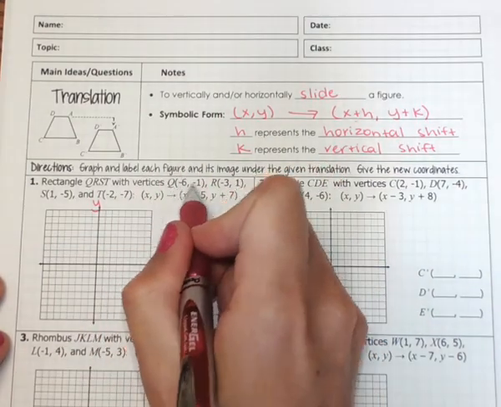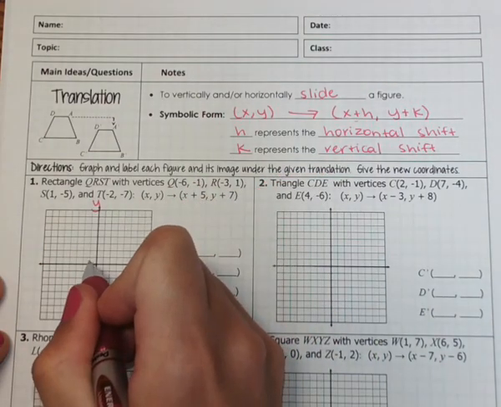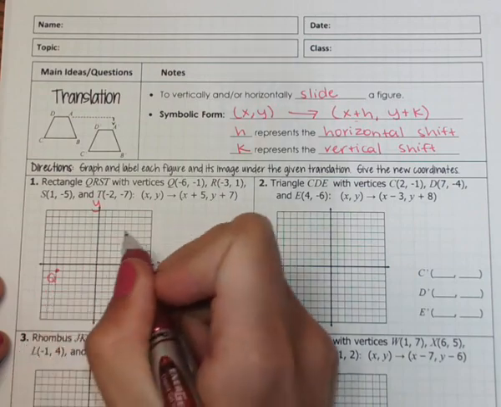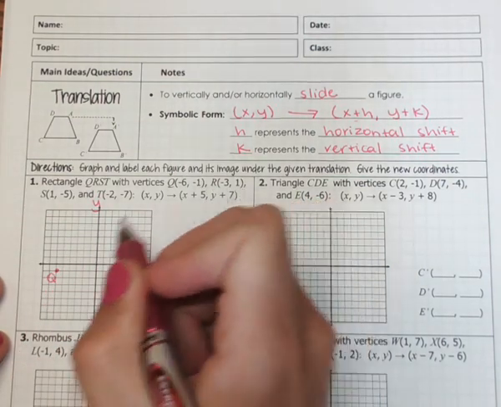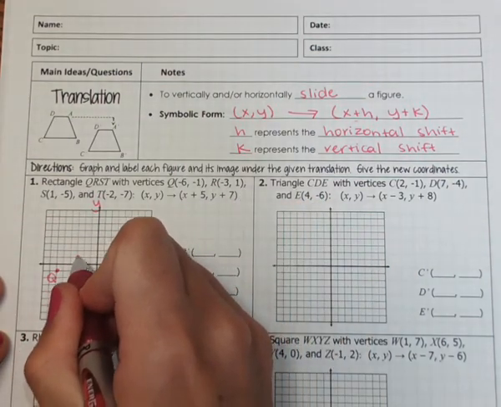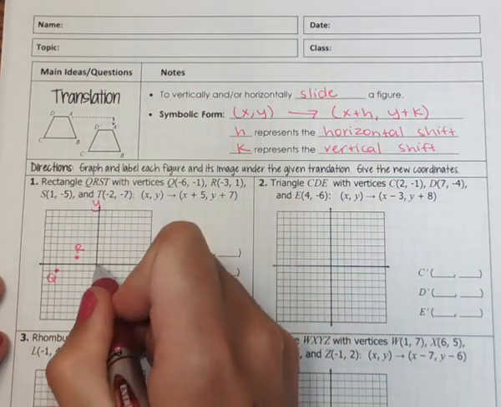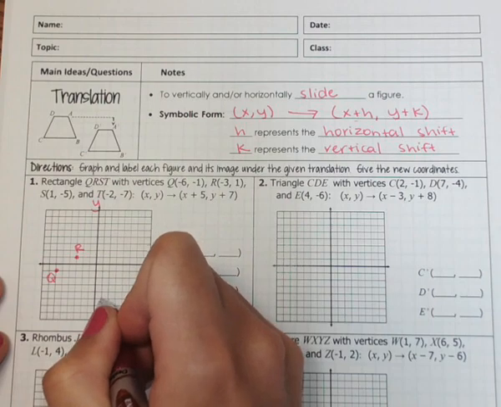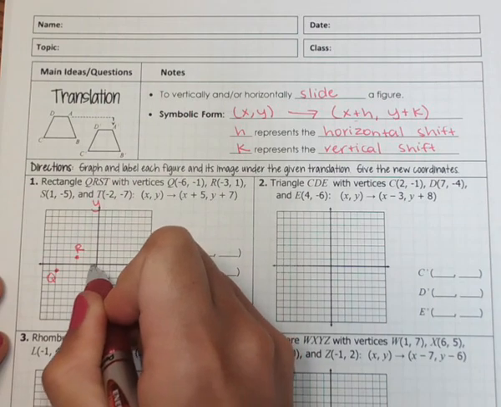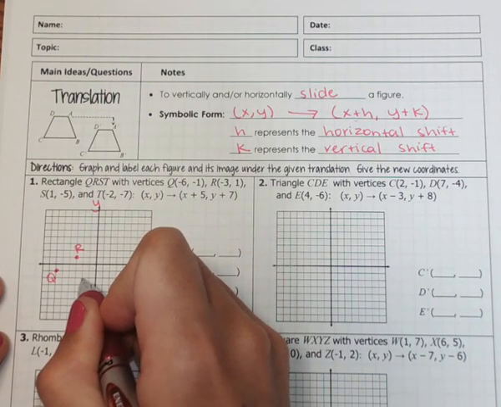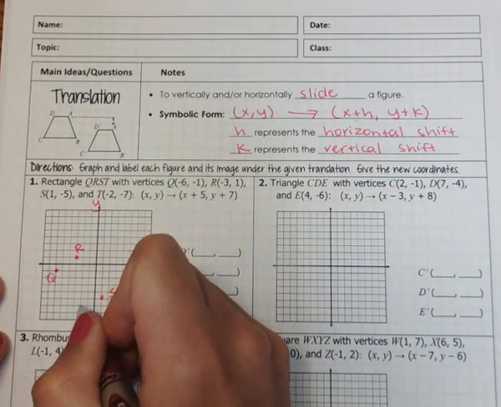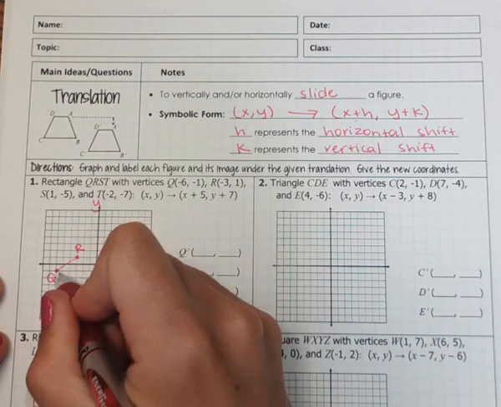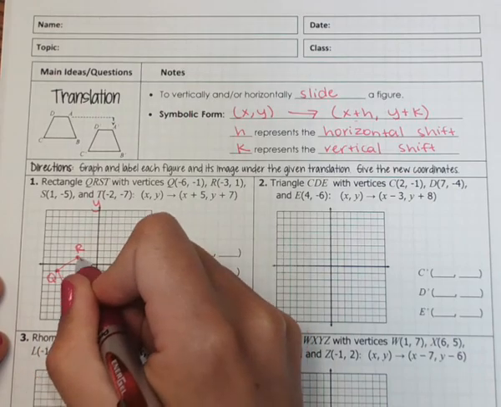So let's go ahead and plot Q (-6, -1), and label it. R (-3, +1). Don't forget to label the pre-image points. S is (+1, -5). And T is (-2, -7). All right, go ahead and connect your pre-image.